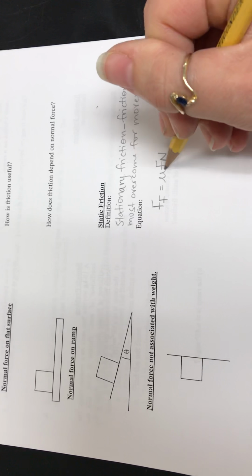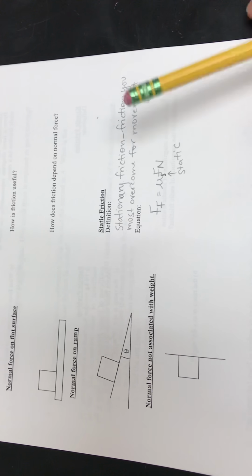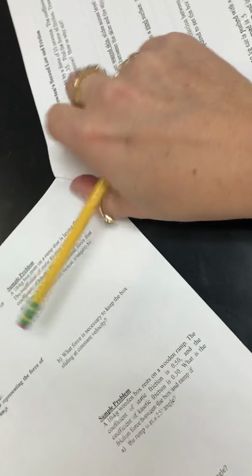You don't fly off your chair because there's some amount of friction that's keeping you there. And the nice thing is that the equation here, F_f equals mu F_n, is the same. We just put this little teeny s in there for static, to show that this is static friction. Any questions about that? Okay, flip the page here.